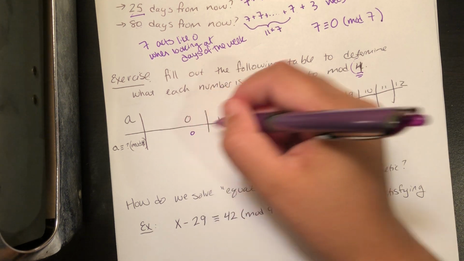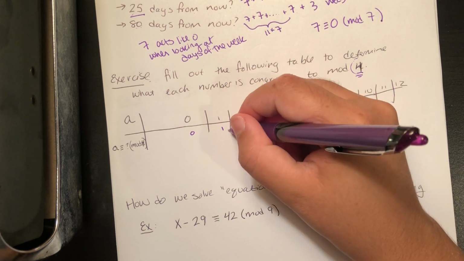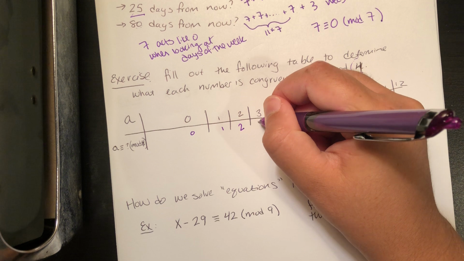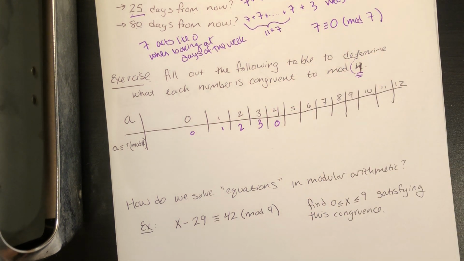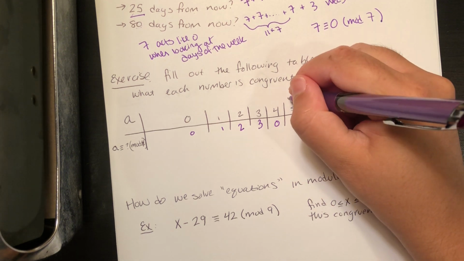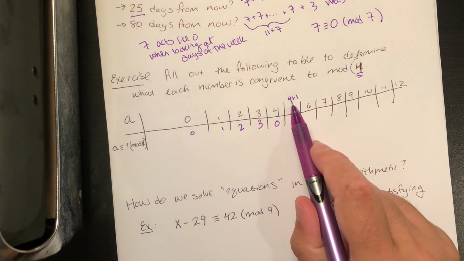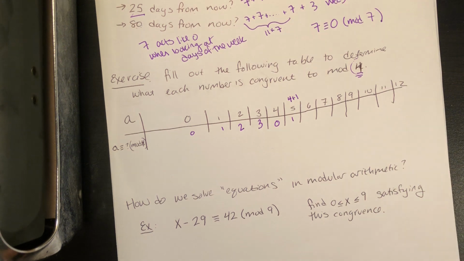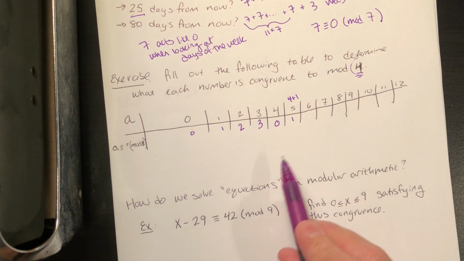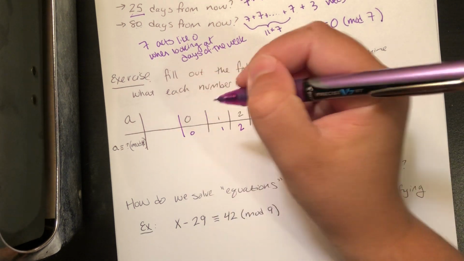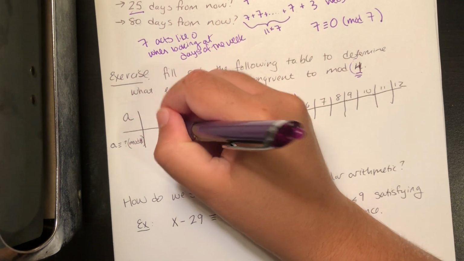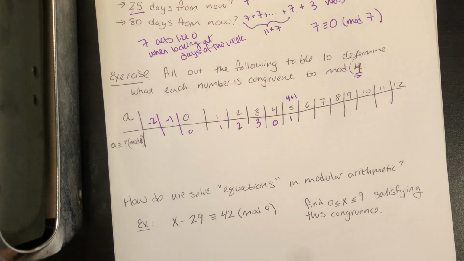0 is just equivalent to 0, 1 is equivalent to 1, 2 is equivalent to 2, 3 is equivalent to 3, but 4 is equivalent to 0. Now 5 we can express as 4 plus 1, and remember that 4 is equivalent to 0, so 5 would be equivalent to 1. So why don't you go ahead and fill out this table. And then, once you've filled it out, maybe think about what would happen if you tried to go the other way, if we tried to extend this in the negative direction.